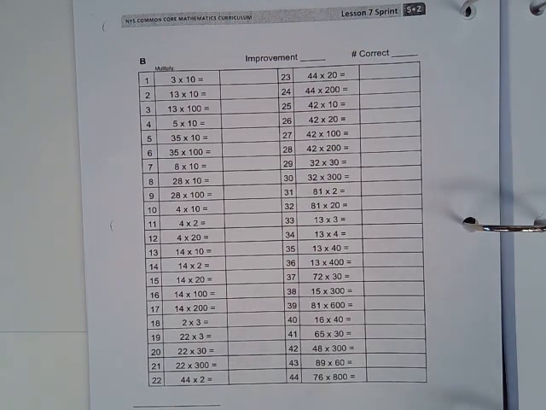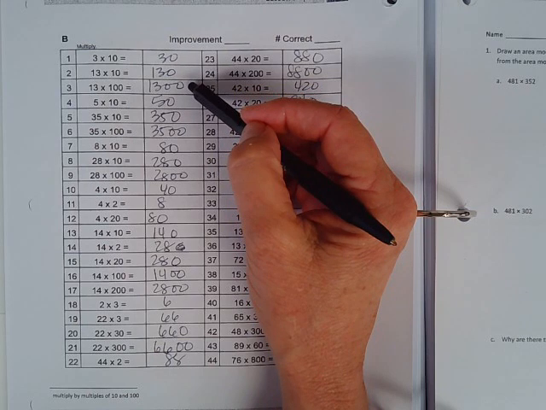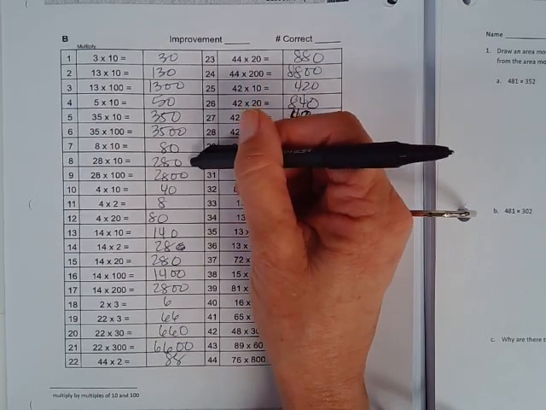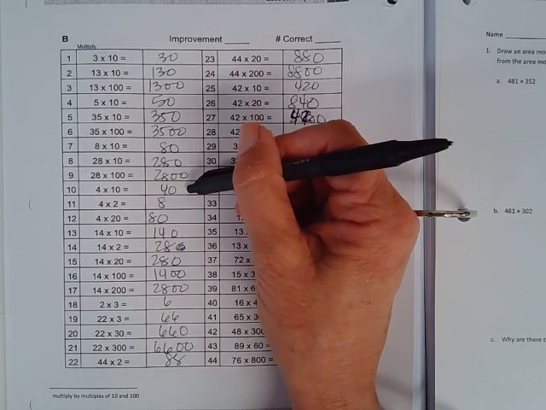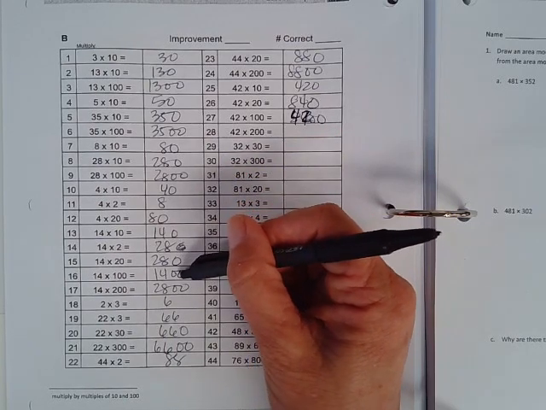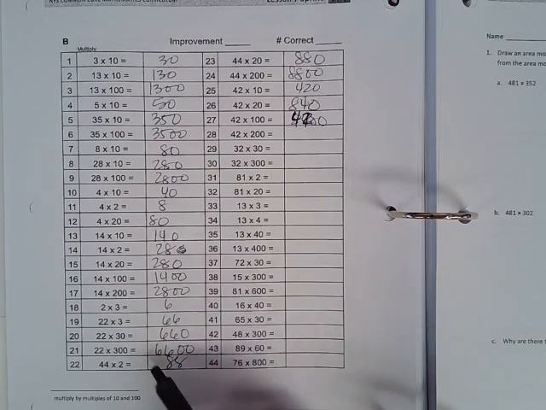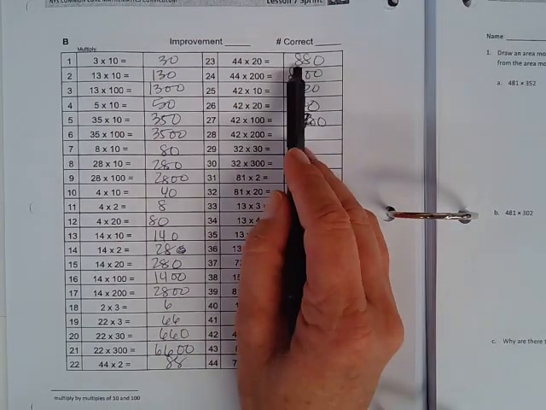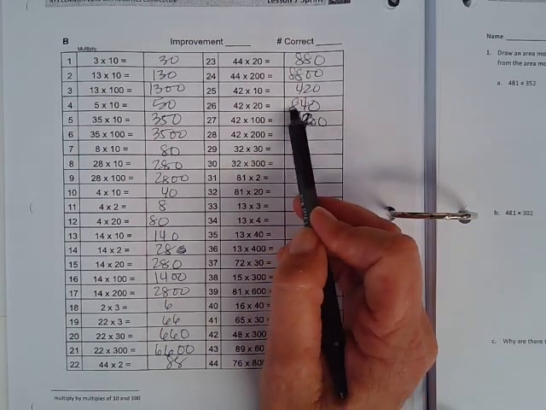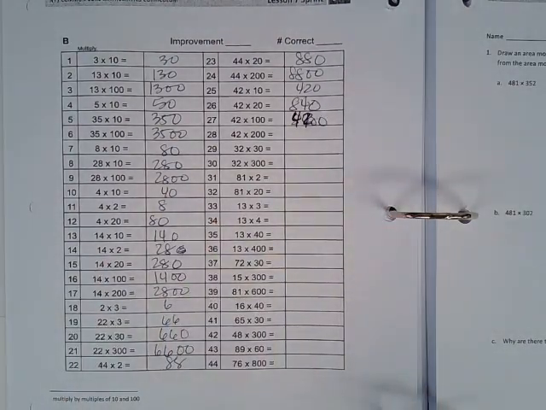1, 2, ready, go. 30, 130, 1300, 50, 350, 3500, 80, 280, 2800, 40, 8, 80, 140, 28, 280, 1400, 2800, 6, 66, 660, 6600, 88, 880, 8800, 420, 840, 4200. Did anyone get farther than I did?